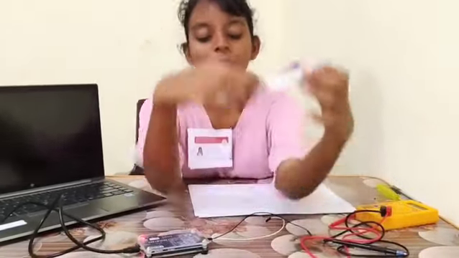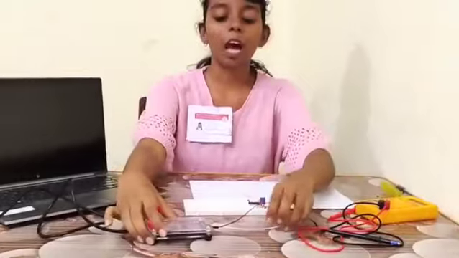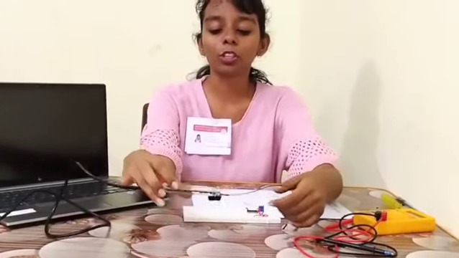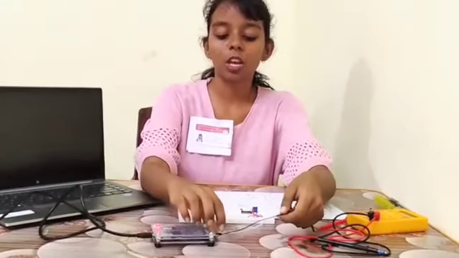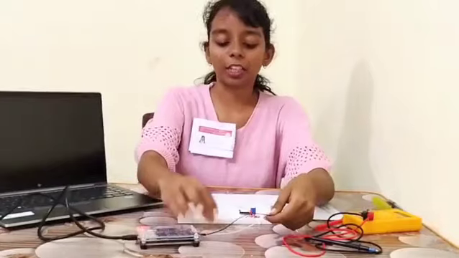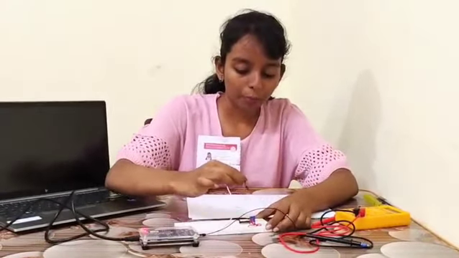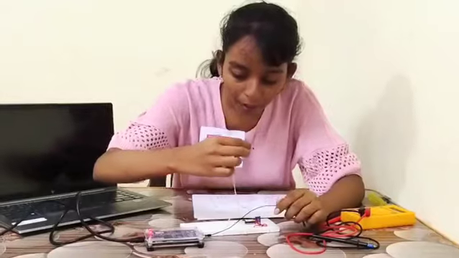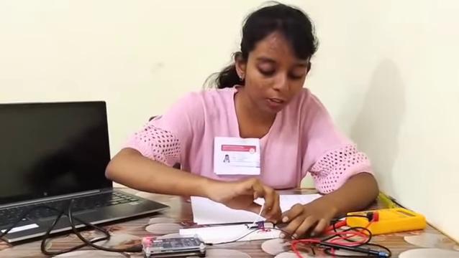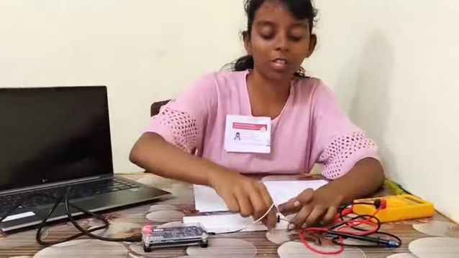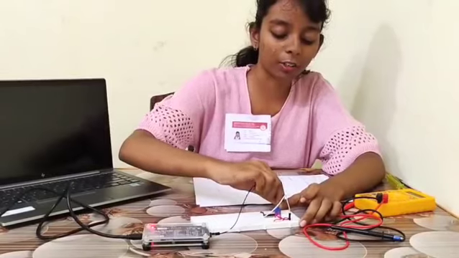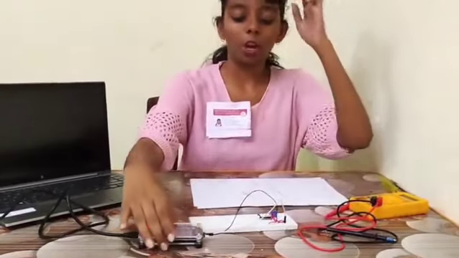And now I'll be using the Adlan 1000 as the voltage source. Here we have made the connections and we'll be connecting it to the circuit. The 5 volt is connected to the VCC strip which serves as the input, and the ground is connected to the ground side.